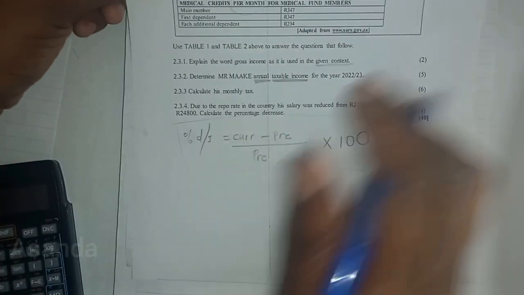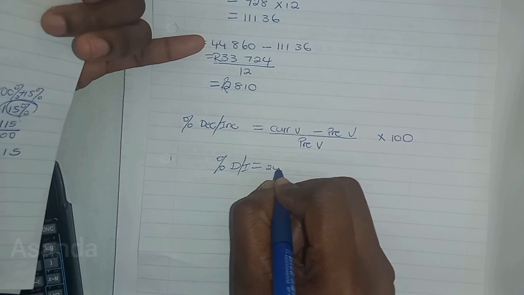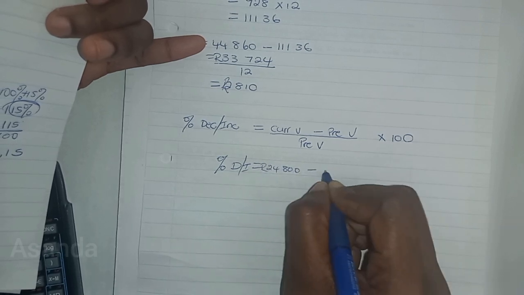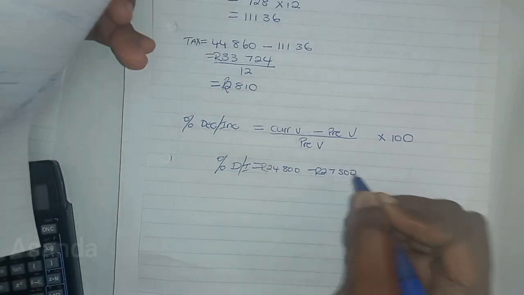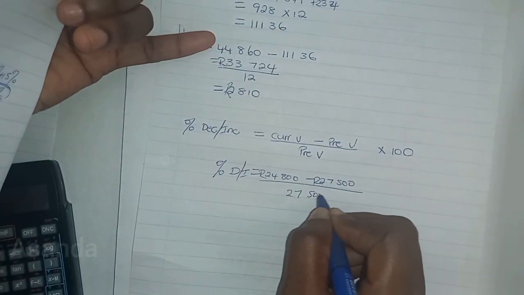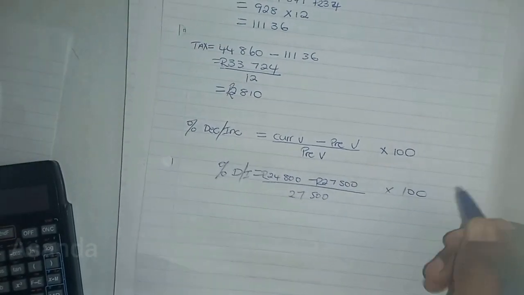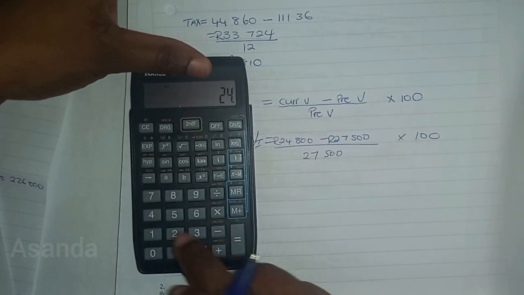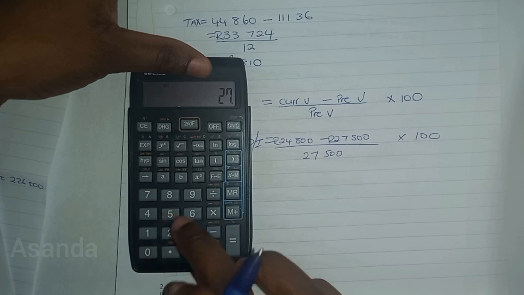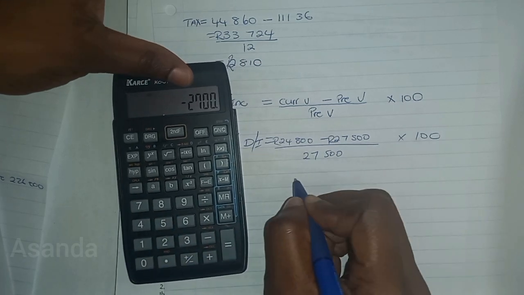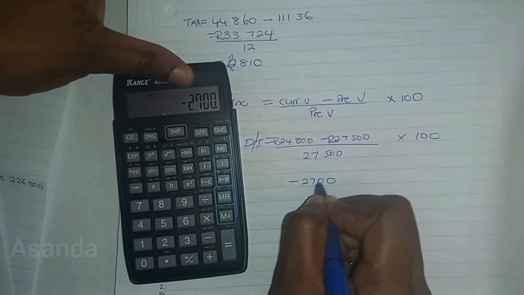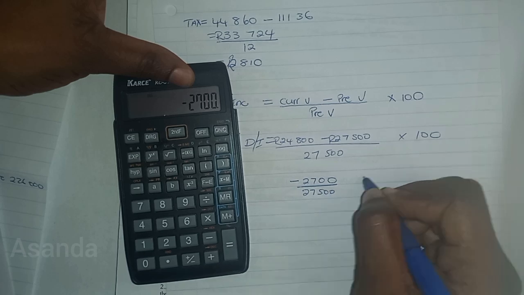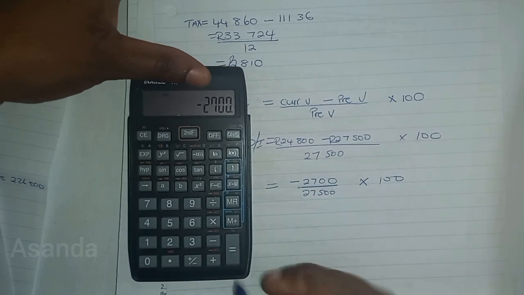So how much is he earning now? They're saying it's reduced to 24,800. Okay, now he's earning 24,800. He was earning 27,500. And we divide that by 27,500 and we multiply everything by 100. Okay, let's find the decrease first. That is 24,800 minus 27,500, minus 2,700. Divided all that by 27,500. Multiply that by 100.